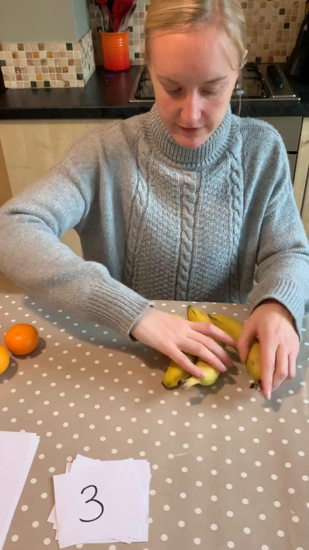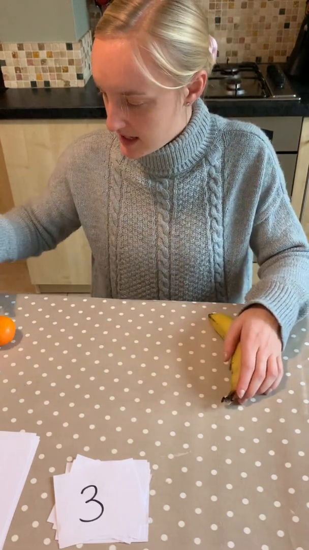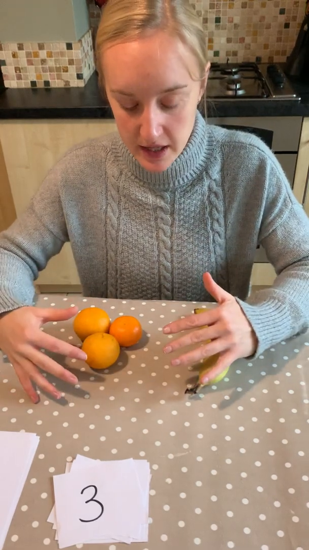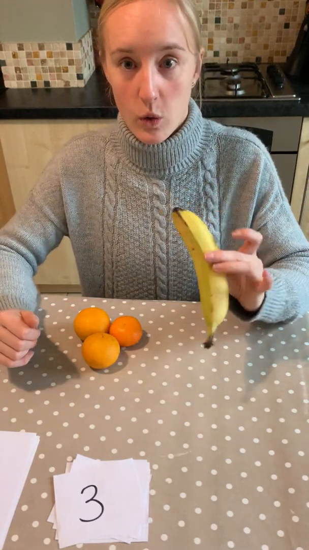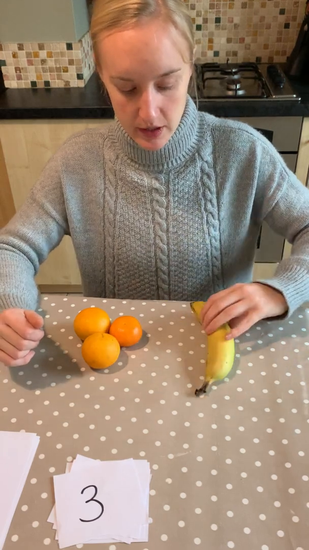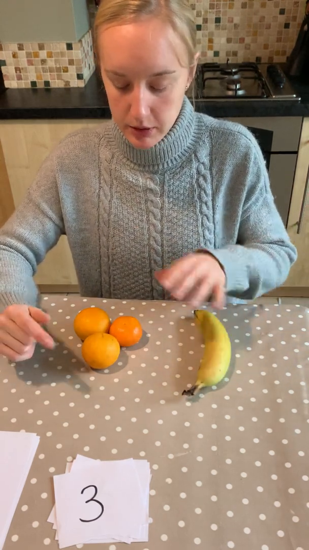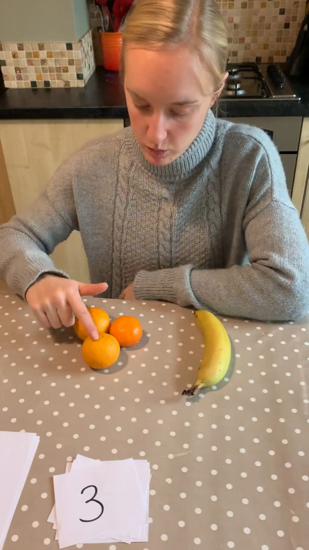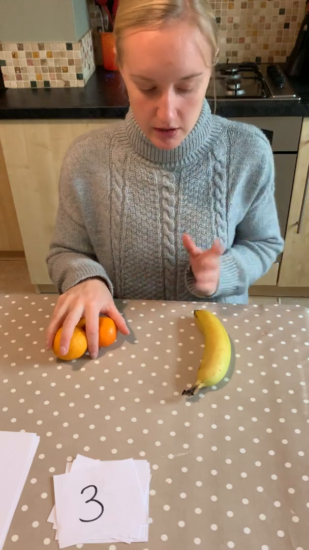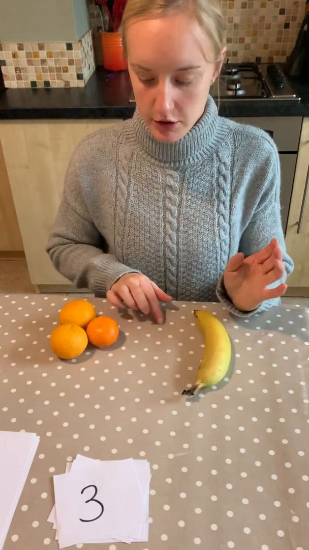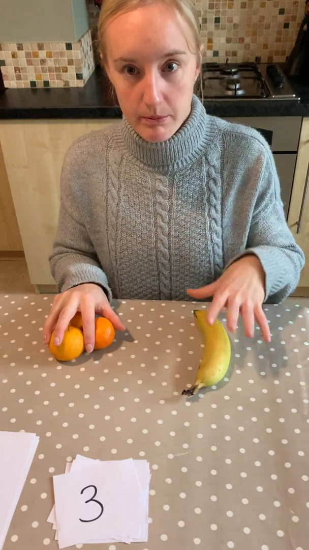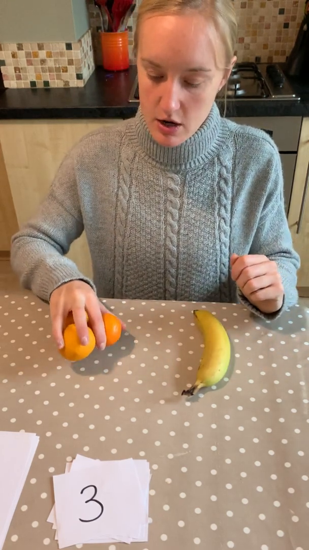I'm going to do it a bit differently this time. I'm going to put some bananas away, get some more oranges. Okay, so we've got some different amounts now. So here I've got 1 banana, okay? So the first part I've got is 1. So 1 banana plus, let me count how many oranges. 1, 2, 3. So 3 oranges. So 1 banana plus 3 oranges. Can you have a go at saying that with me? 1 banana plus 3 oranges.